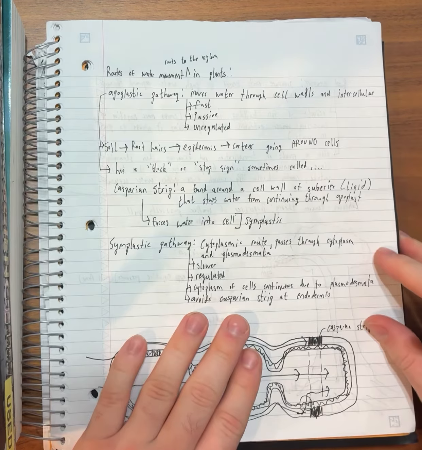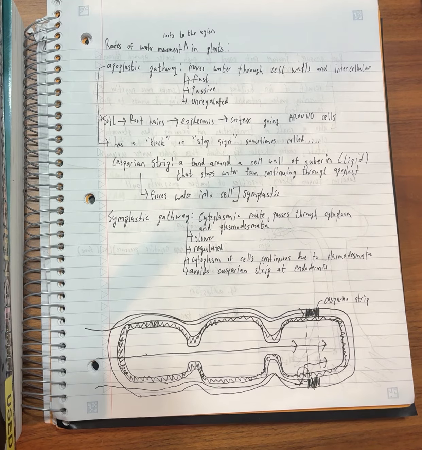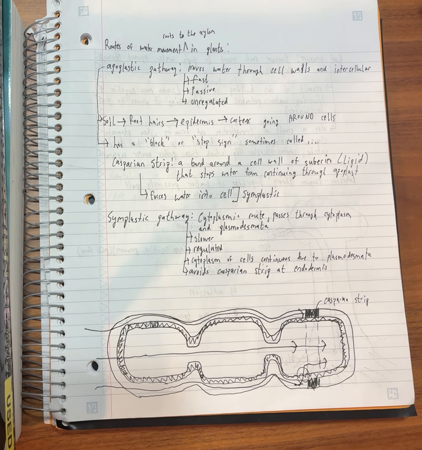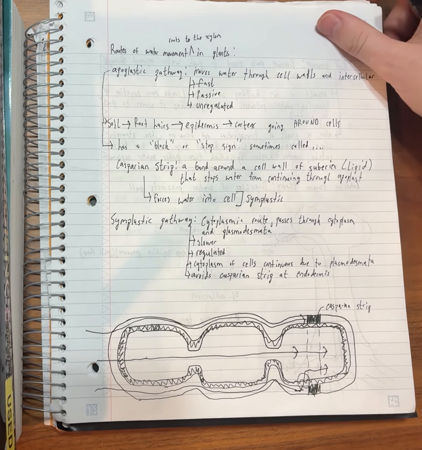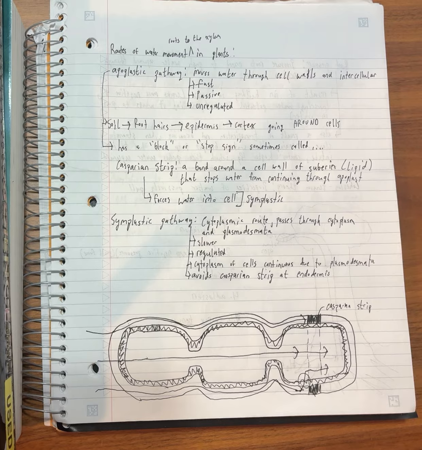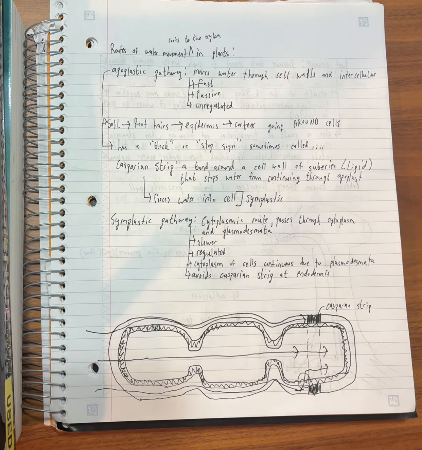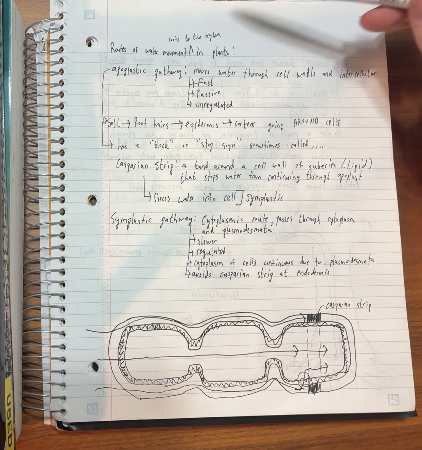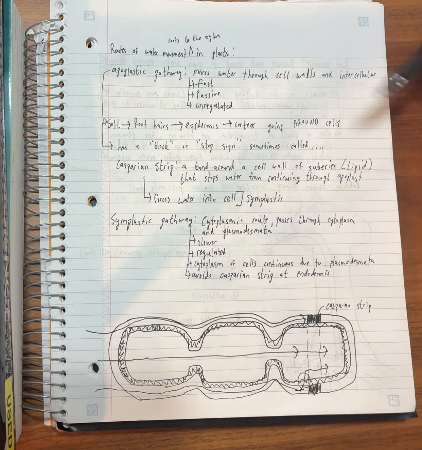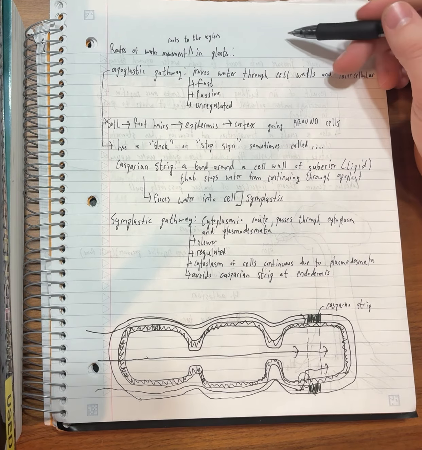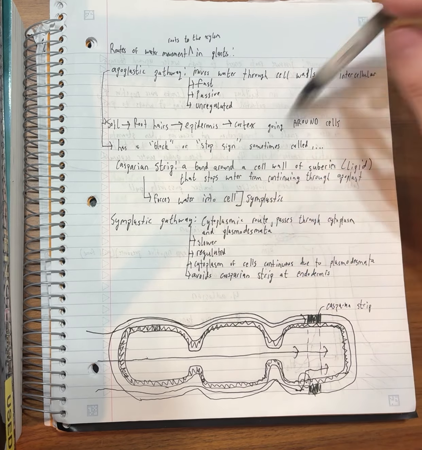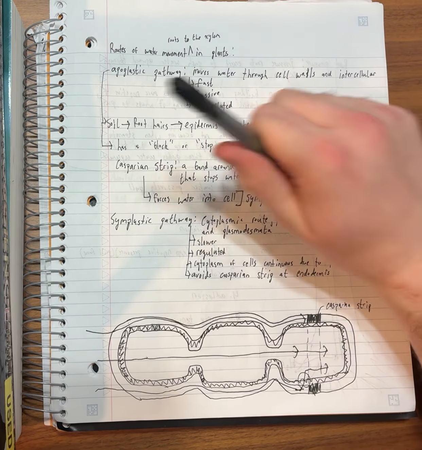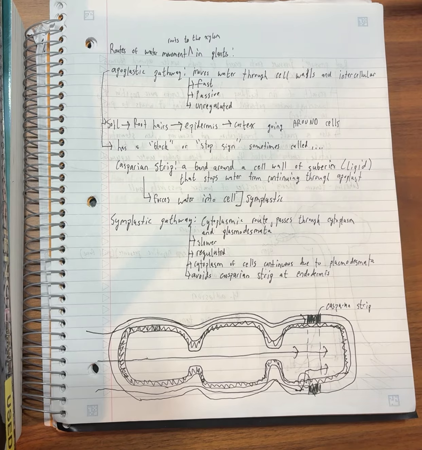All right, so next we're going to switch gears. We're done with math for now. Thank goodness, right? Get that out of here. Now we are going to talk about the routes of water movement in plants. We're going to first talk about how it gets to the xylem. Because remember, we're going to absorb water through the roots, and it's going to go to the xylem where it can then go up the plant through that process of transpiration. Right?